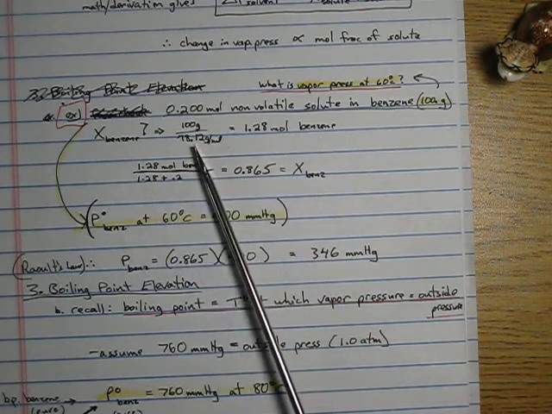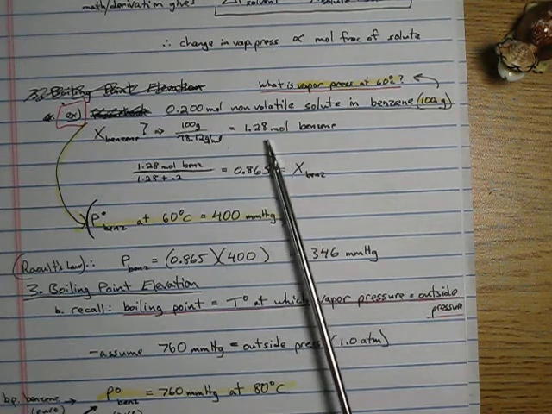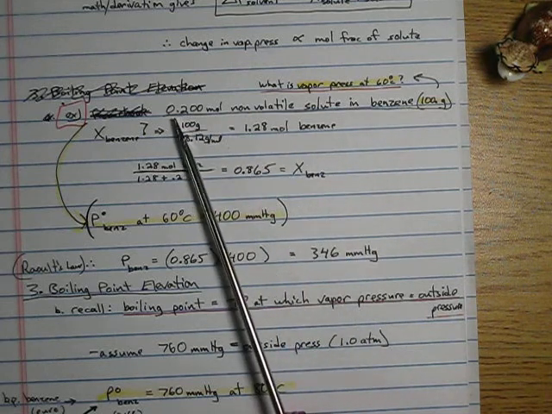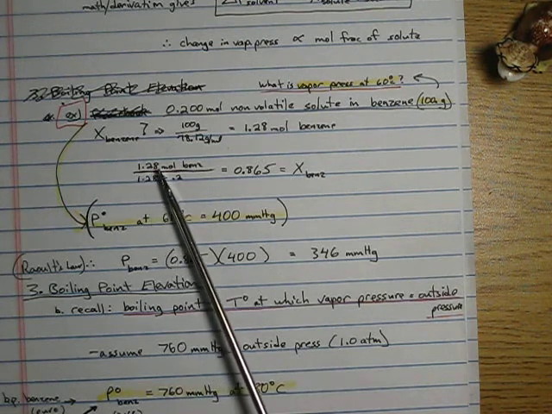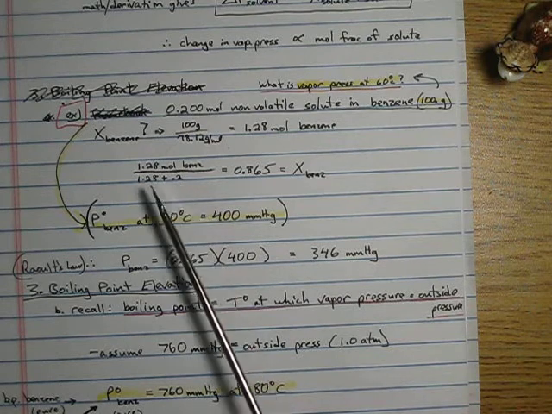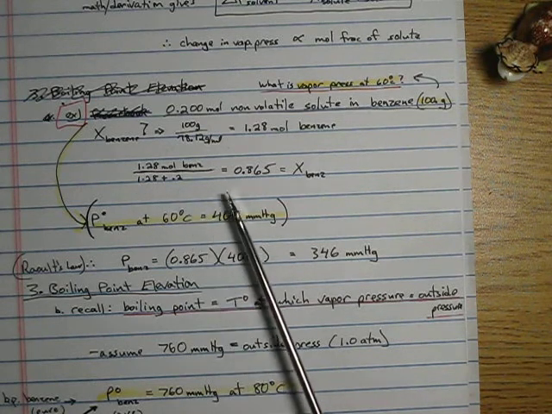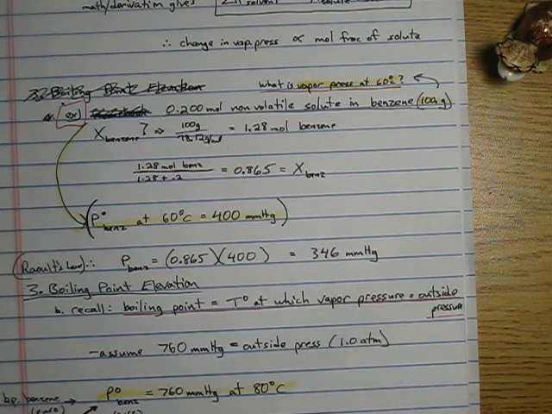This is just grams divided by molar mass equals moles. That gives us moles of benzene. So that tells us we have 0.128 moles of benzene, and we added 0.2 moles of our non-volatile solute. So the mole fraction of benzene is the moles of benzene divided by the total number of moles, or 0.128 plus 0.2, and we get 0.865. That is the mole fraction of benzene.